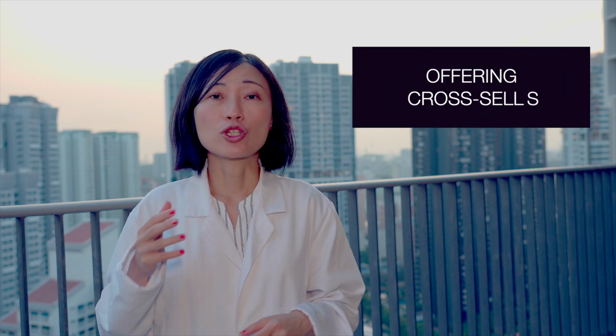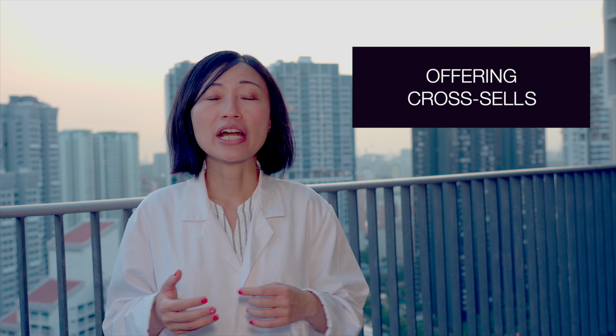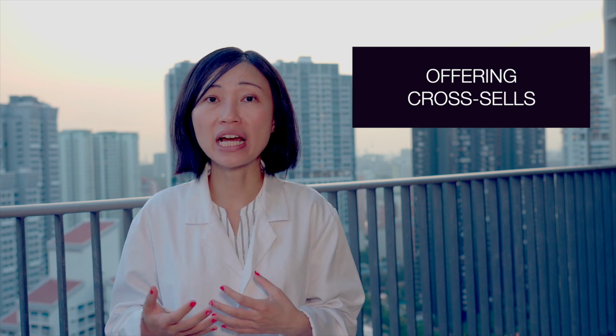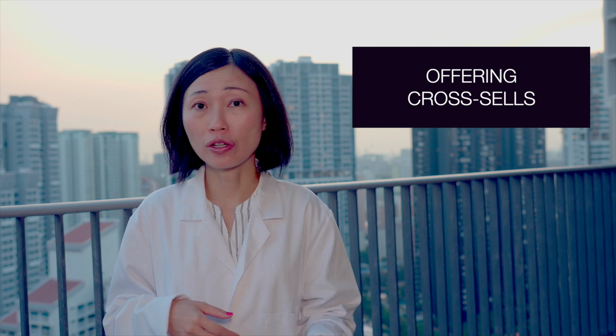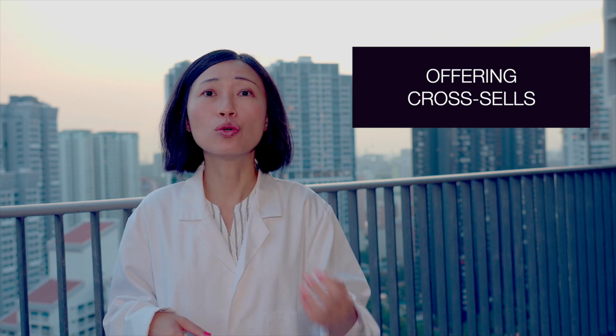Method number 7, offering cross-sell. What you're trying to do here is offer complementary products that you know the customer might need. Let's say you're selling fishing rods, a cross-sell would be selling fishing hooks that are suitable for their fishing rods, or maybe a mosquito spray, because you know that people who go fishing sometimes go to areas where there are many insects, so offering a supplementary product like an insect spray could be something that they need.